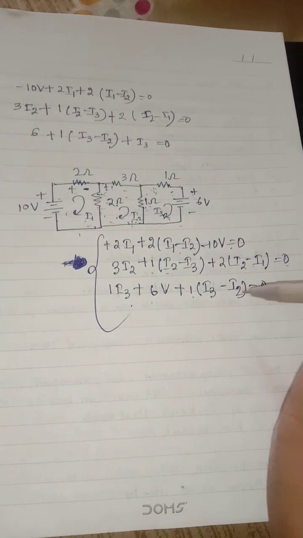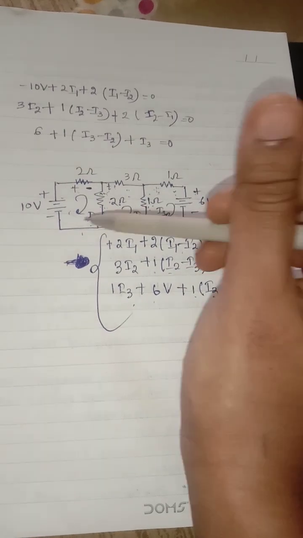And these are the KVL equations. I have applied the KVL equations in all the 3 loops.